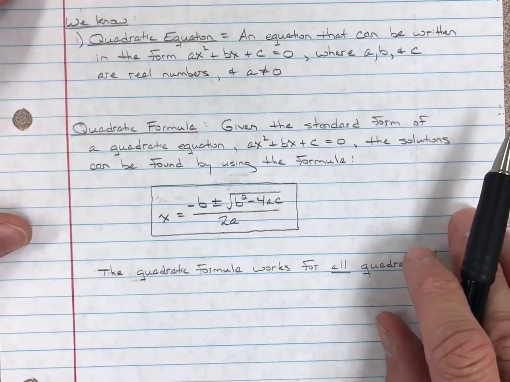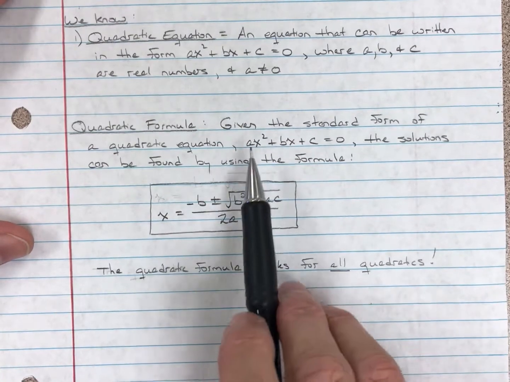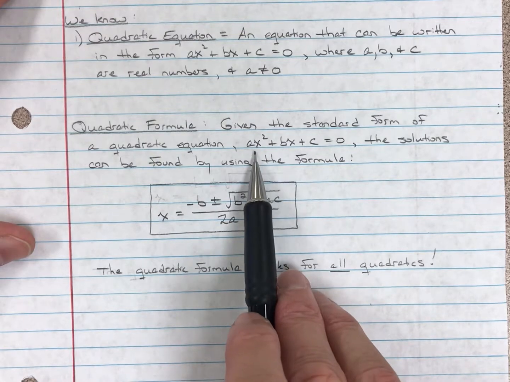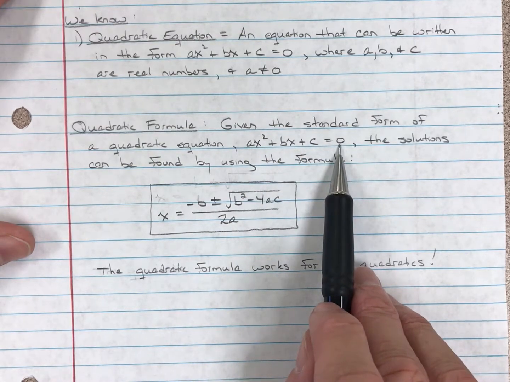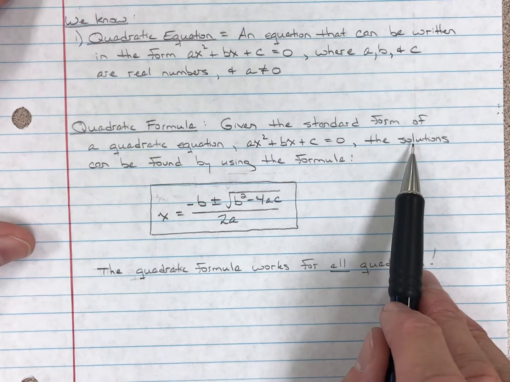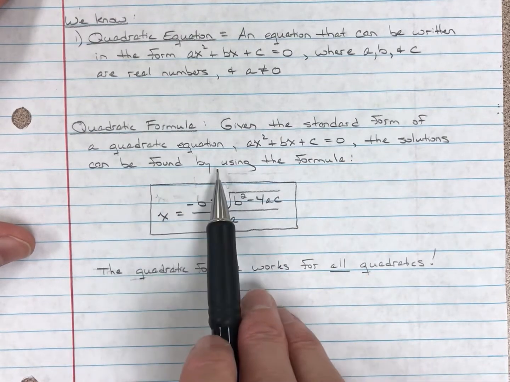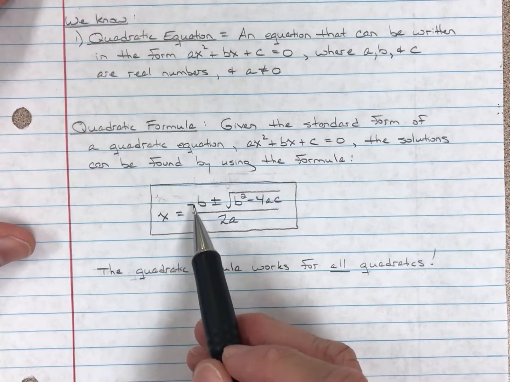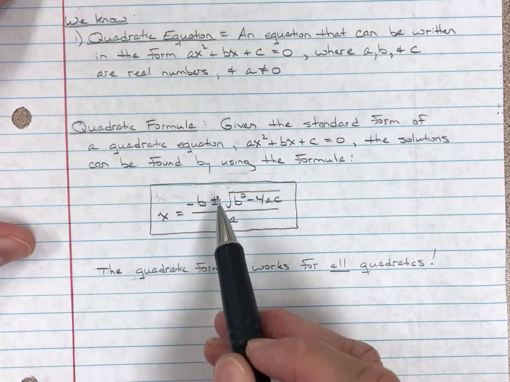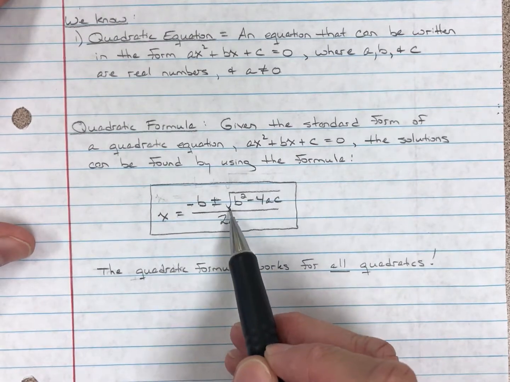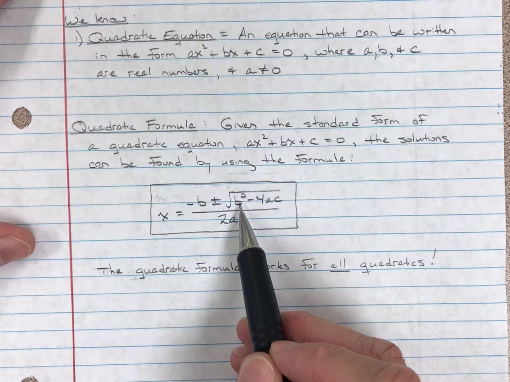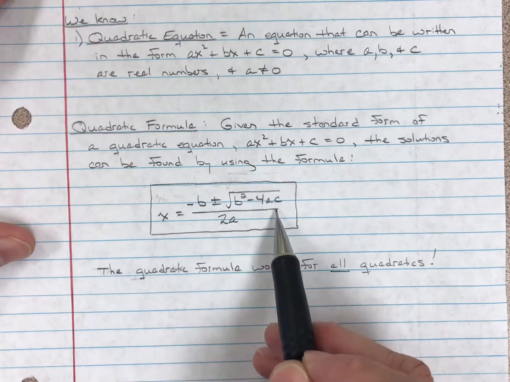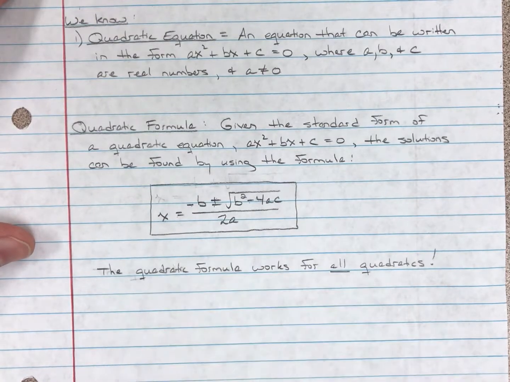The quadratic formula is as follows. When you're given the standard form of a quadratic equation, which we know again is ax squared plus bx plus c equals 0, the solutions to the quadratic, what x equals, can be found by using the following formula. x is equal to the opposite of b plus or minus the square root of the quantity b squared minus 4 times a times c, all of that divided by 2 times a.